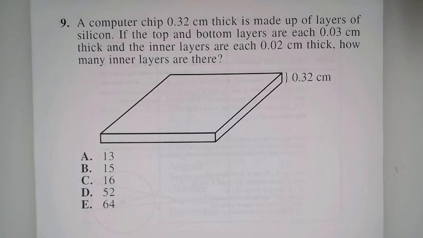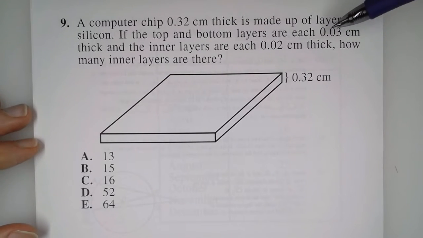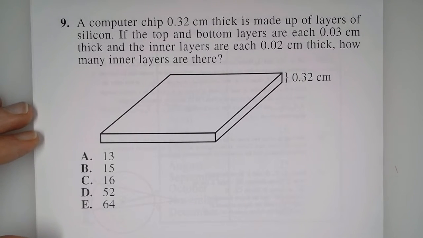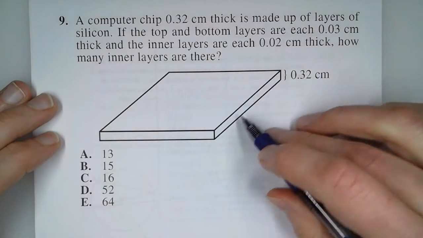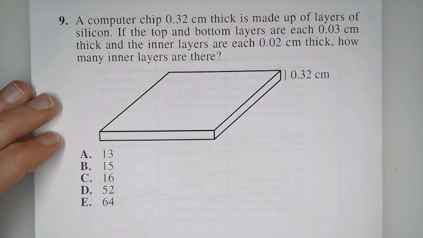In this problem, it says a computer chip 0.32 centimeters thick is made up of layers of silicon. If the top and bottom layers are each 0.03 centimeters thick and the inner layers are each 0.02 centimeters thick, how many inner layers are there?